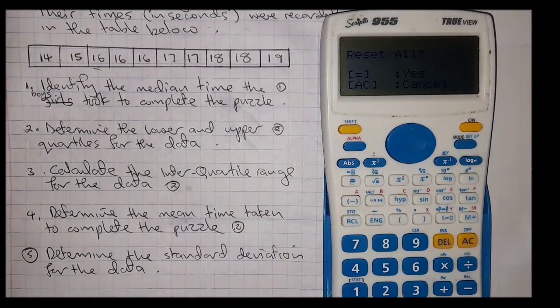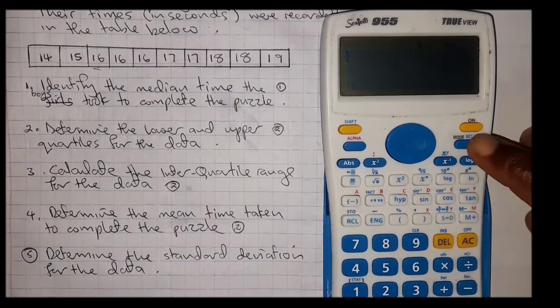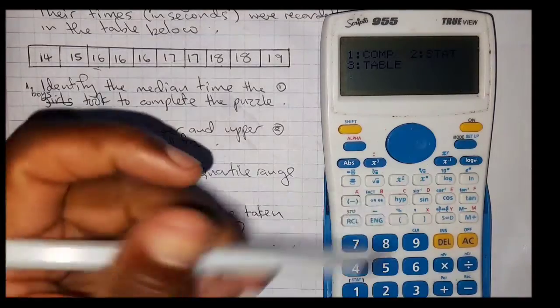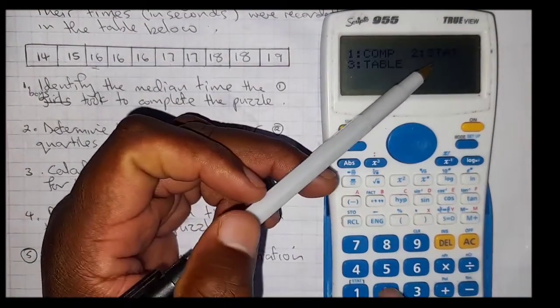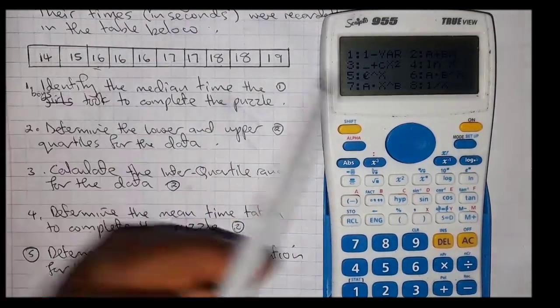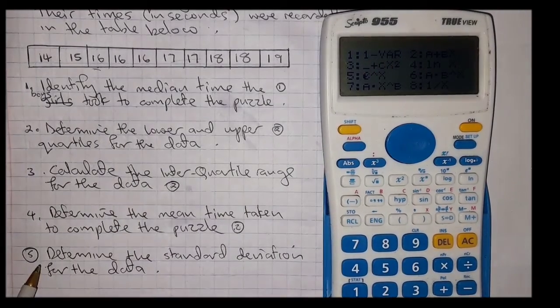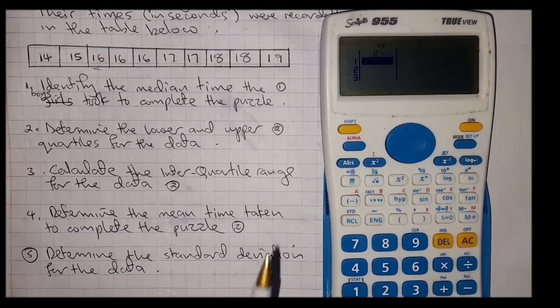So it's 3, equals sign, AC. That is, we are starting from afresh. Let's go to setup. Statistics is number 2. So you press your 2, and I want us to choose number 1, variance. So we select our 1.